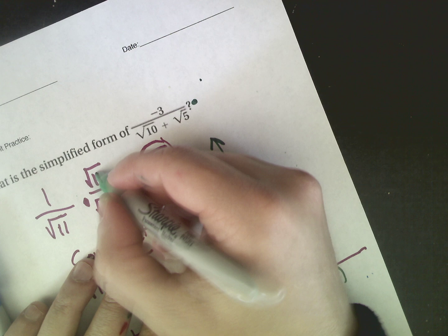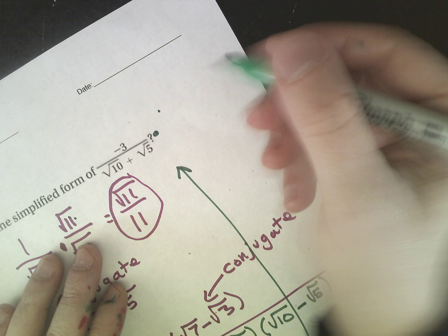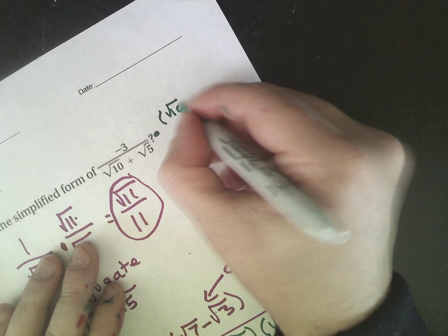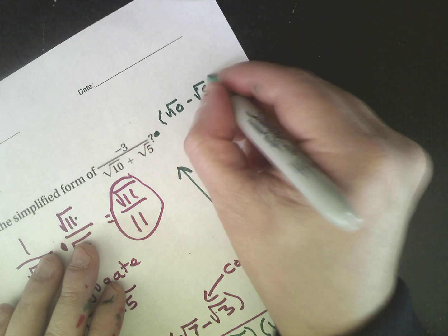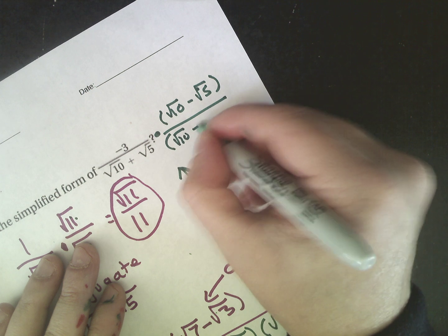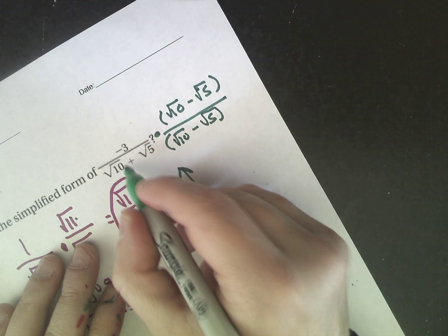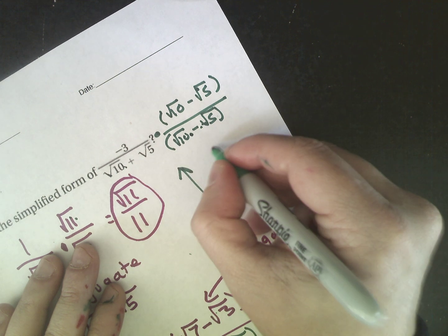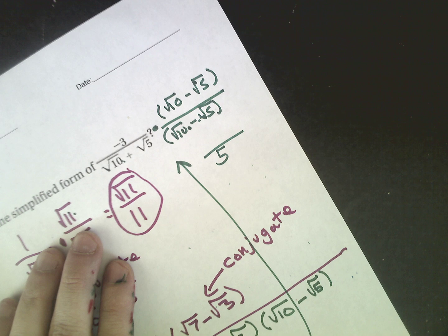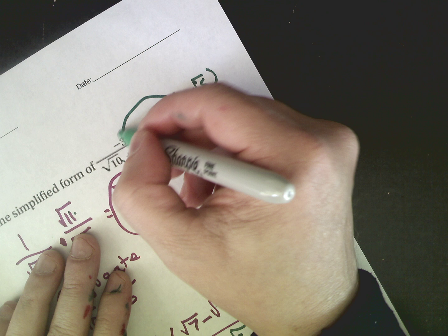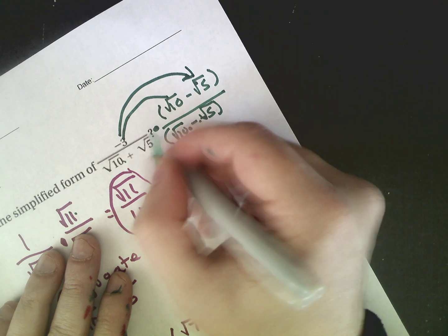Like we did here, we multiplied the top and the bottom by square root of 11. I have to multiply both the top and the bottom by our conjugate, which was square root of 10 minus square root of 5. Now we just solved what this happens. This becomes 5. So the number on the bottom, that's it. Now the number on top, what I'm going to do here is the distributive property. This is a good spot to use the distributive property.